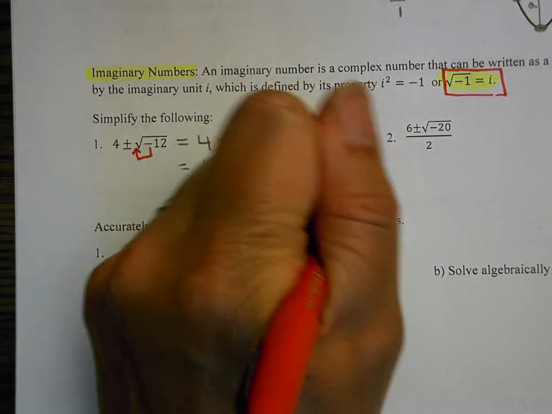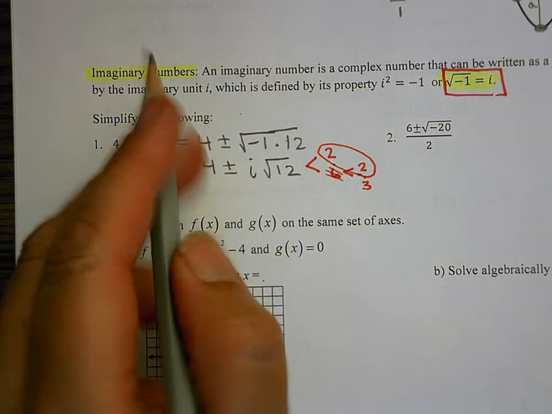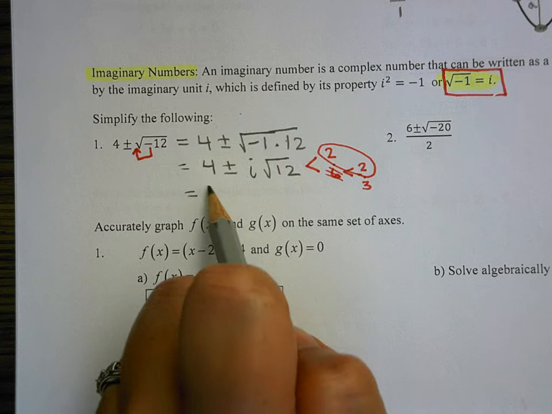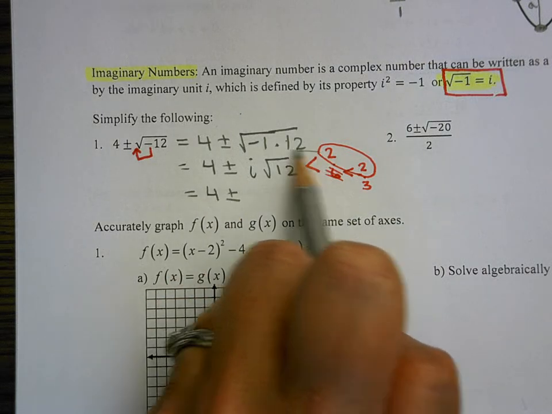So then I look for a pair. I have a pair of 2's. So then I would have the 4 still. That doesn't go away. And I still have that plus or minus. And then this pair of 2's is going to come out.